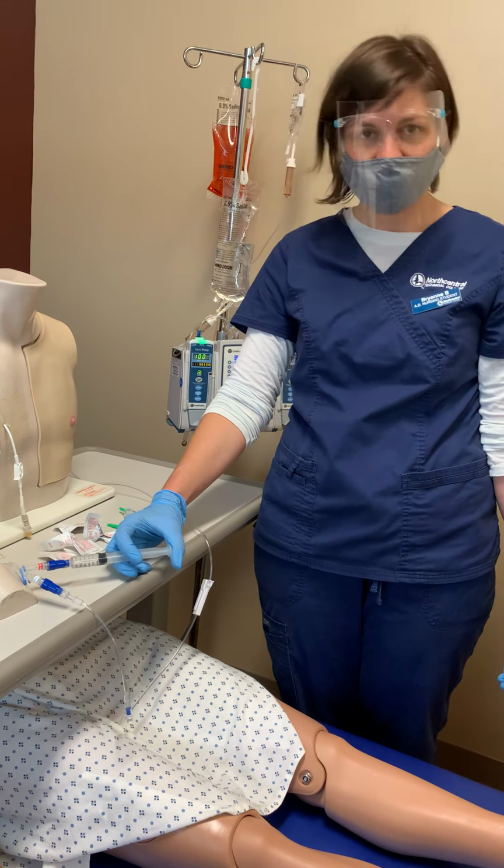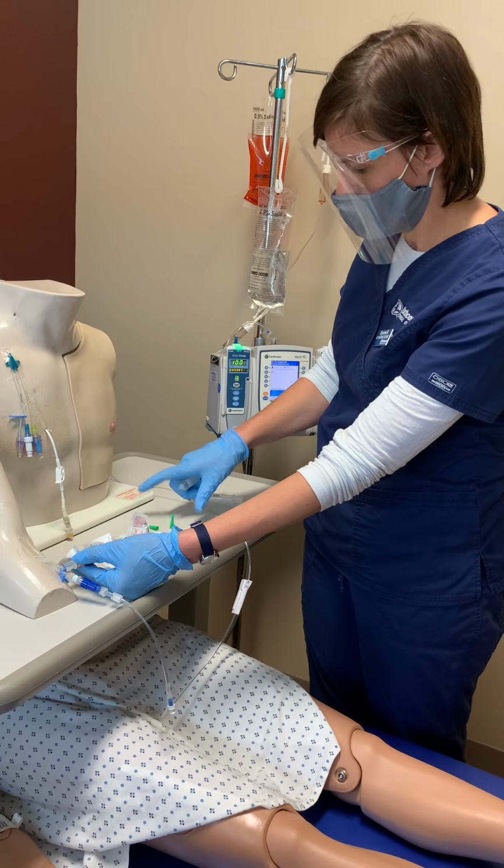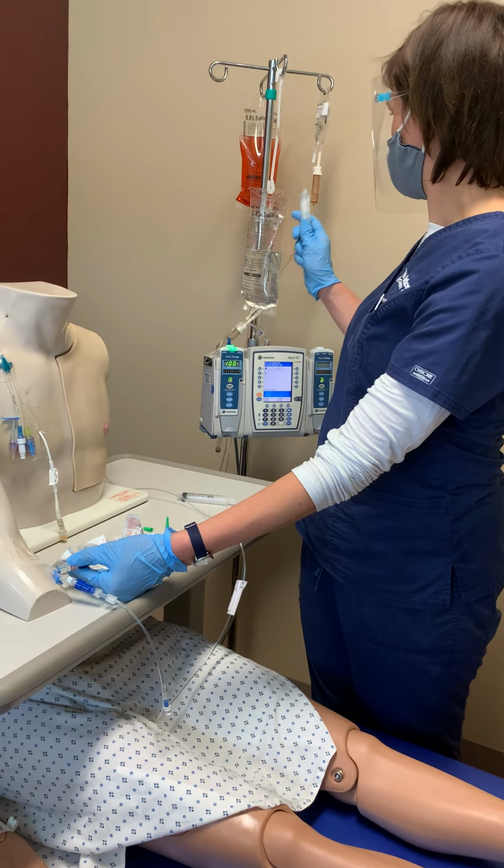And one more flush that I'll pulse all the way through. 15 seconds, letting it dry. No air bubbles. Also, none of my saline flushes were expired either. Okay, and pulsing.